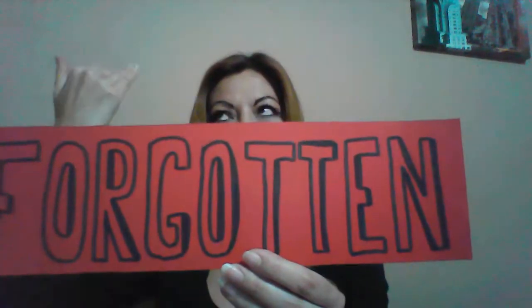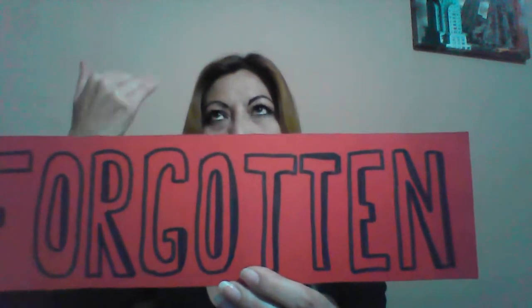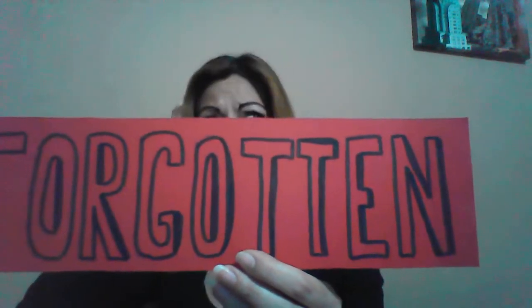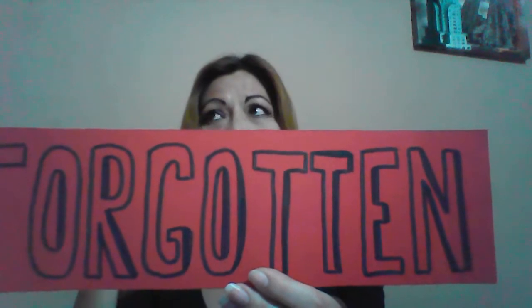You have to use the third column of your list of verbs. Remember this when constructing or making some sentence. For example, forgotten. I have forgotten my book. Oh my God, I have forgotten my key. Another example, she has no Machu Picchu.